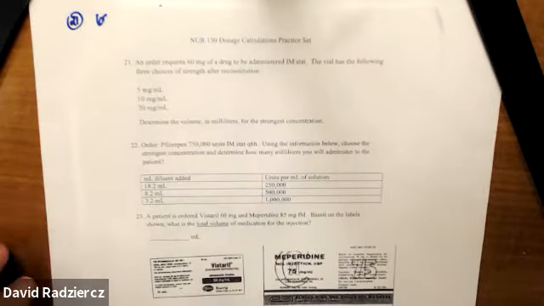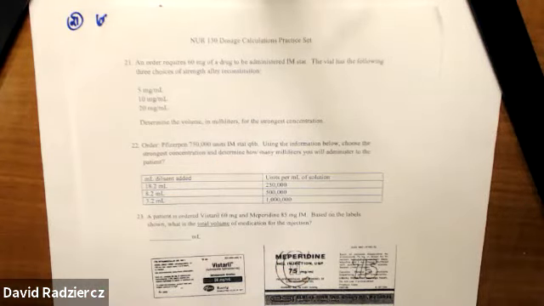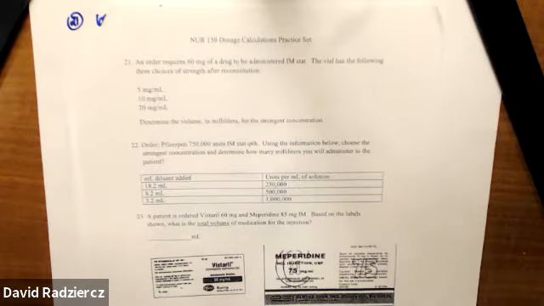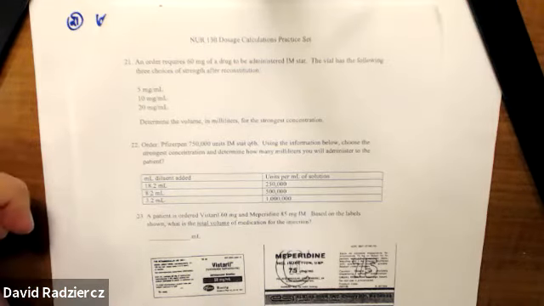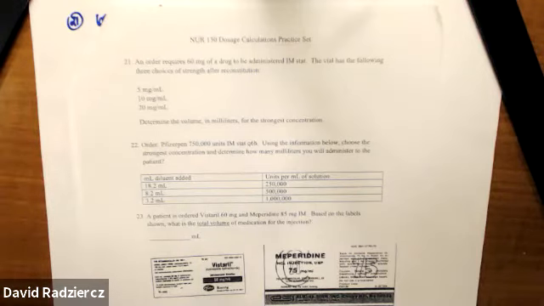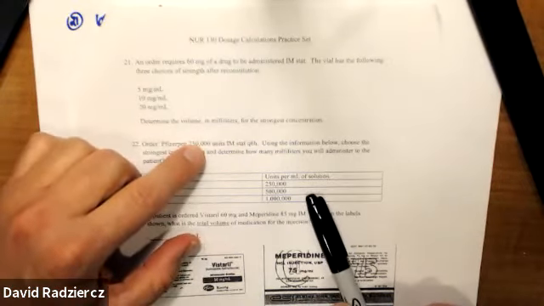All right, so 22 also tells you to use the strongest concentration, and 22 also has some extra information that you do not need in order to answer the question. So 22 has 2 columns here. Now, when I'm calculating concentrations, I only need to know a couple of things. I need to know the order, and I need to know how to convert the order into milliliters.